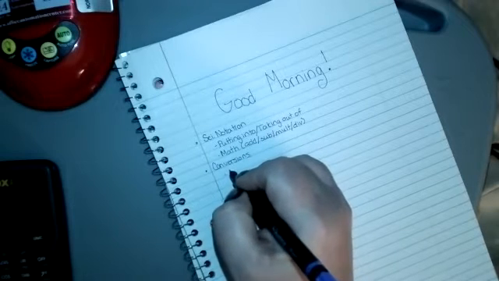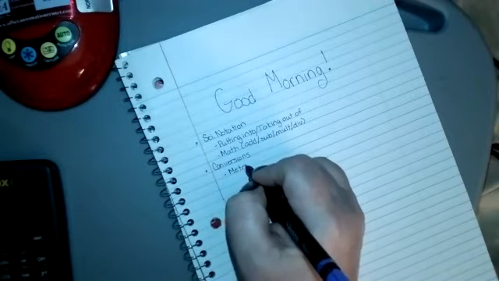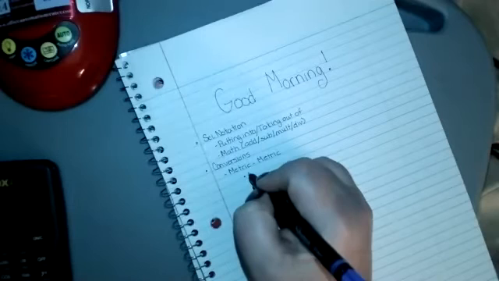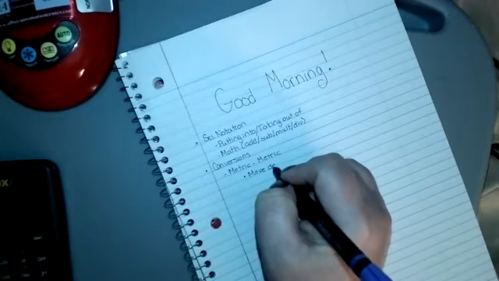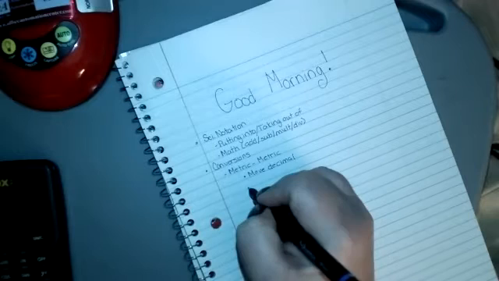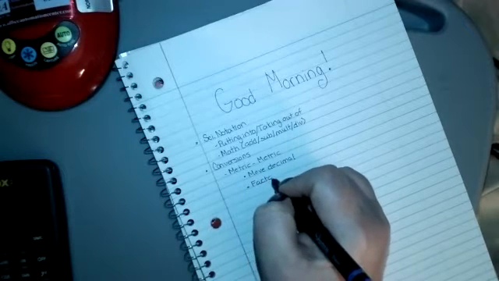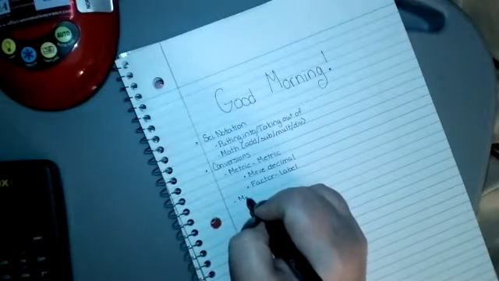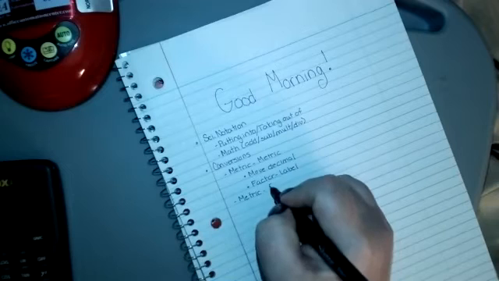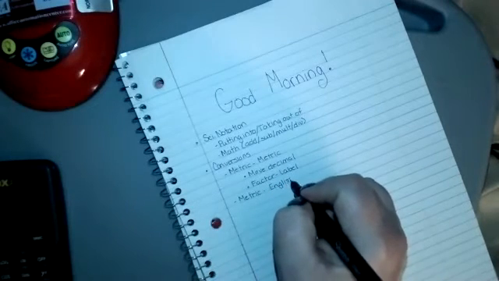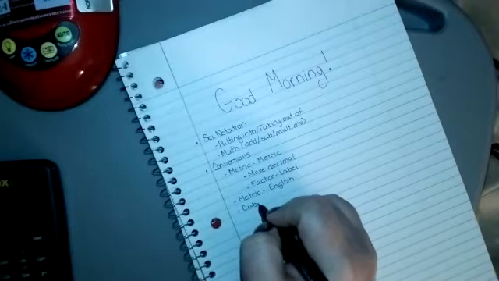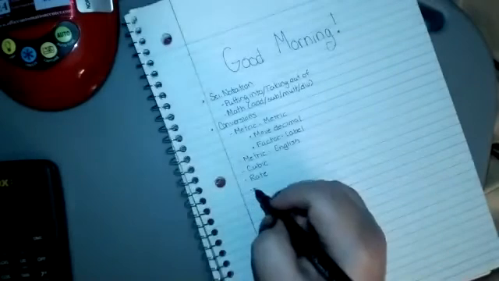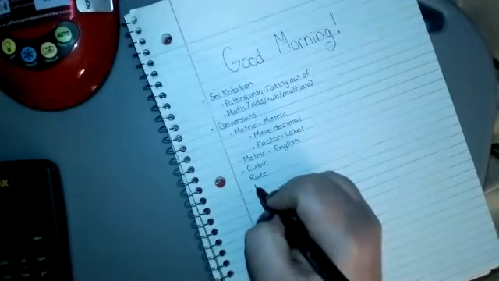So you're going to have just metric to metric, where you will move the decimal, and then factor label where you'll set it up as a problem. Then you'll have metric, English, cubic, rate, and temperature.